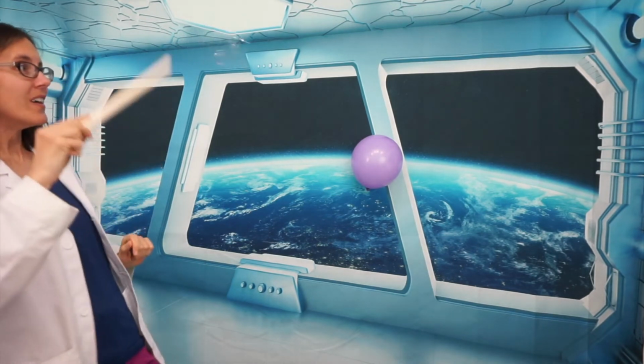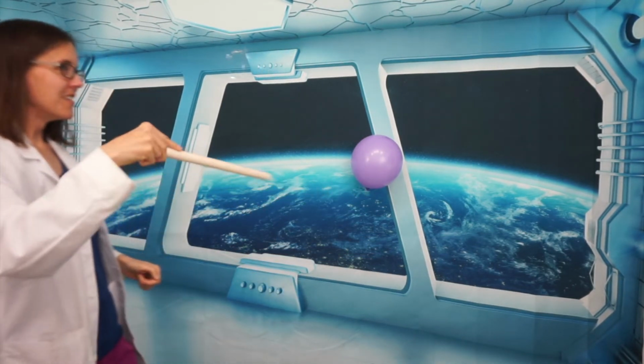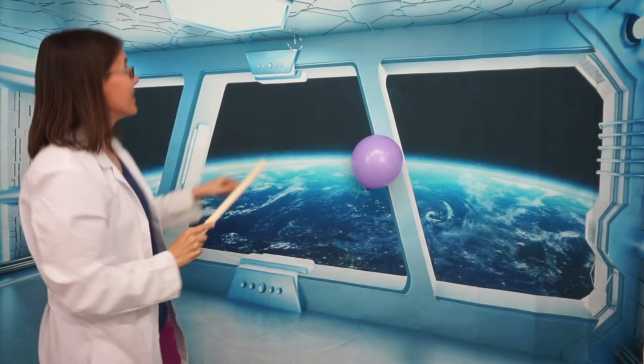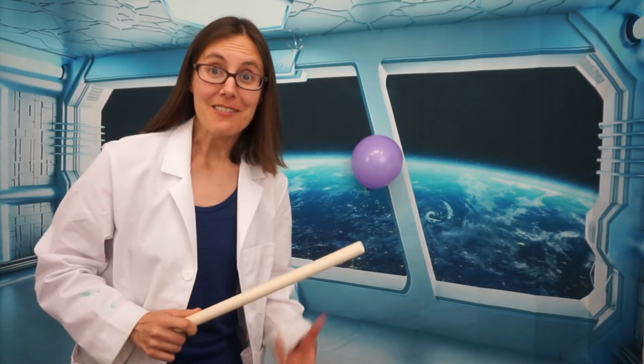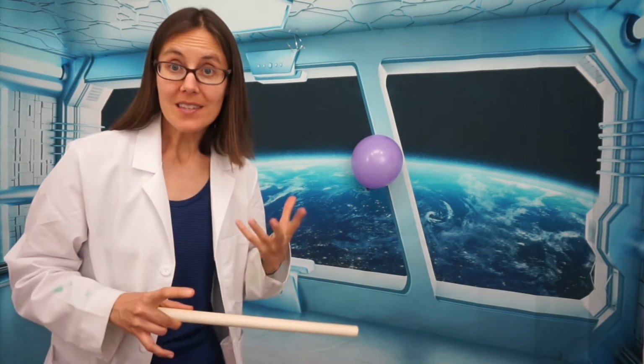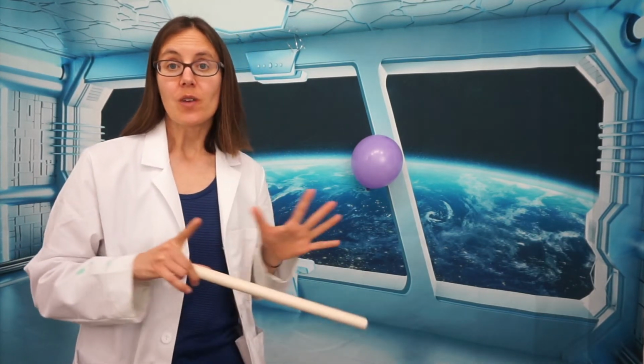Like so. Oh, and then it sticks to the wall. This is a ton of fun, levitating orb. The reason why the tinsel spreads out is because once the tinsel is charged, every single strand wants to be as far away from the others as possible.